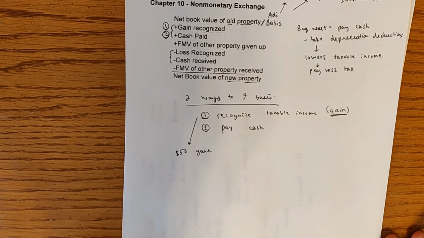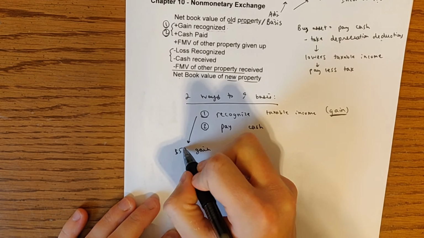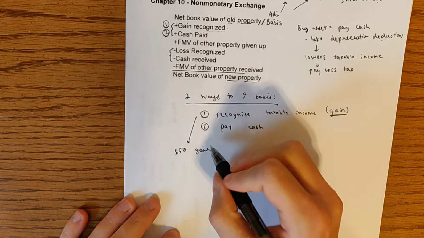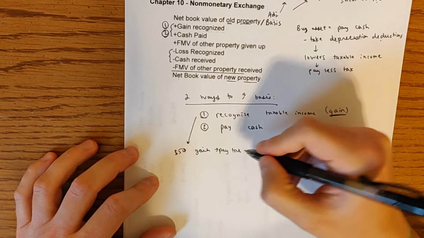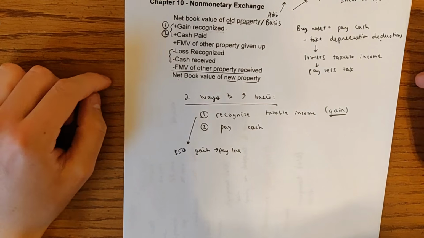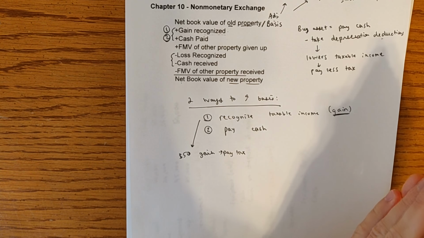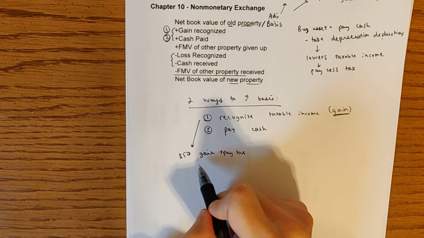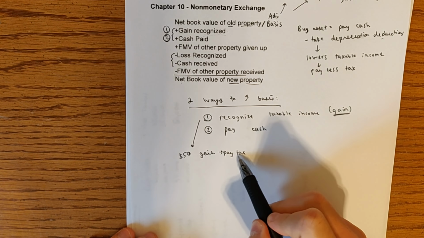What the government is going to say is, you got $50 of gain from that, we need you to pay tax. We want you to pay tax on that, right? Because if you've worked at a job, you understand that if you make money, the government taxes that. You can't just make money and not pay tax. So you have this gain, so you end up paying tax.